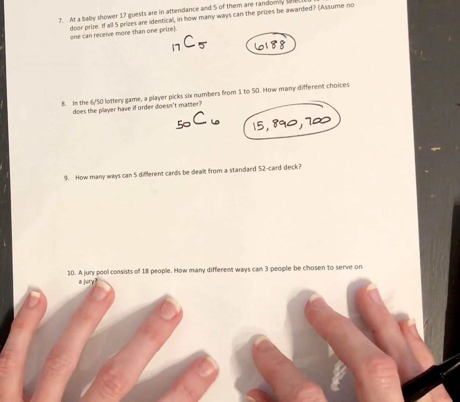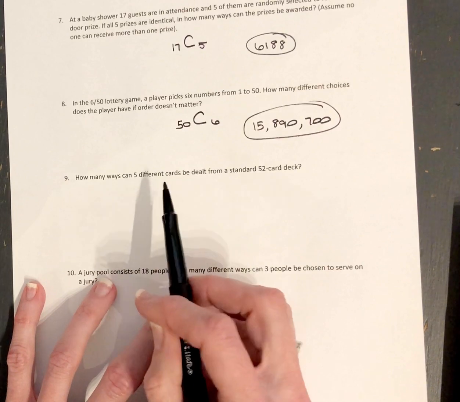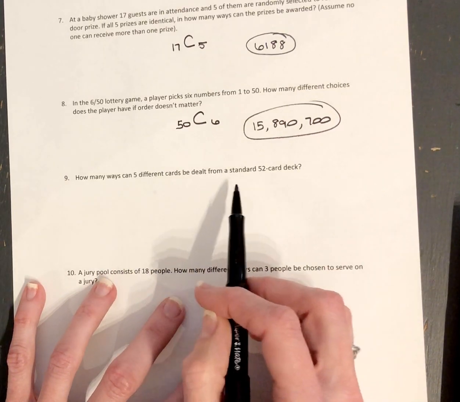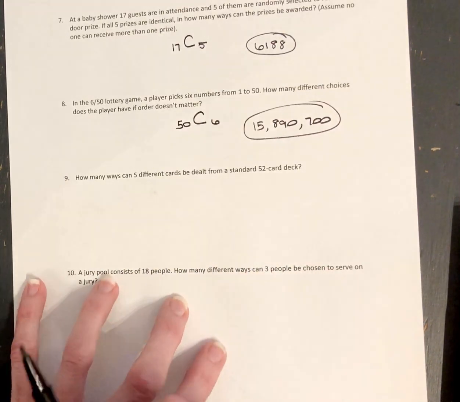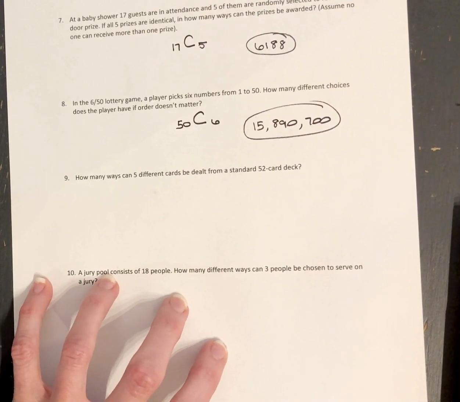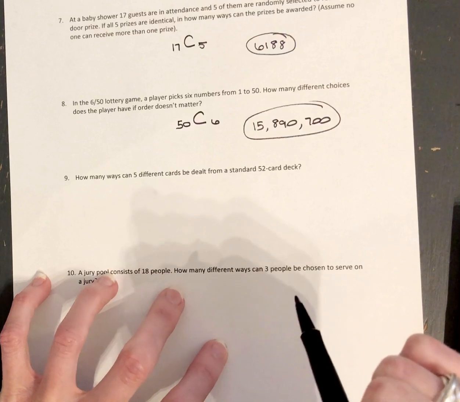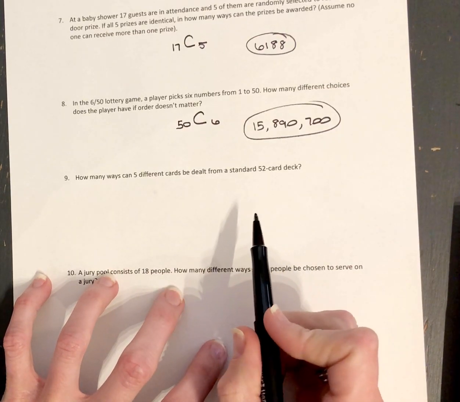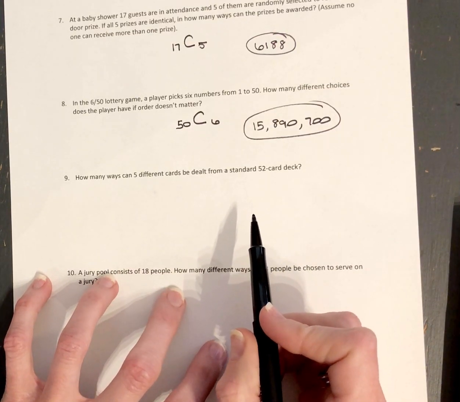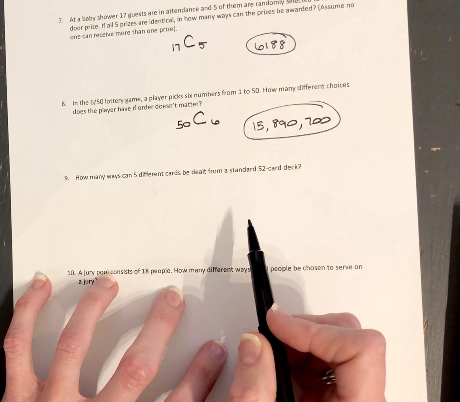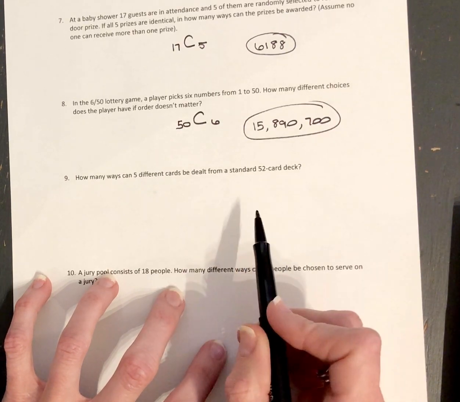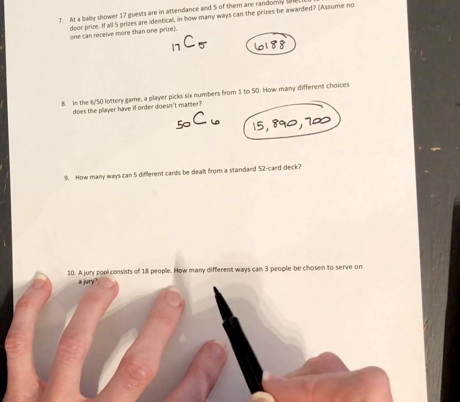Number 9 says, how many ways can 5 different cards be dealt from a standard 52 card deck? Again, our first question is, is repetition allowed? And so once I deal a card, I can't deal that same card again, right? So repetition is not allowed. So that means we're looking at combinations or permutations.